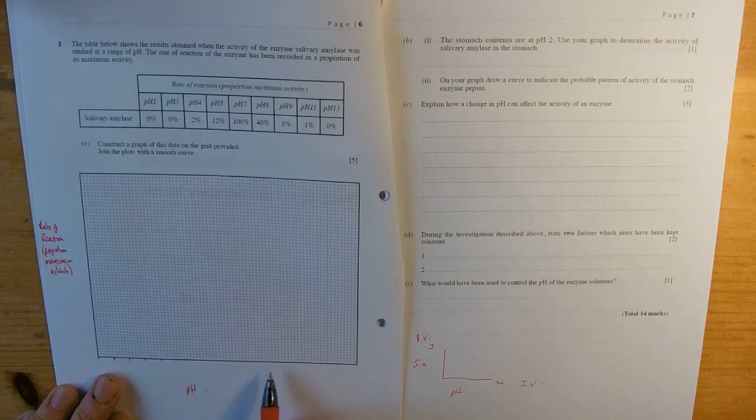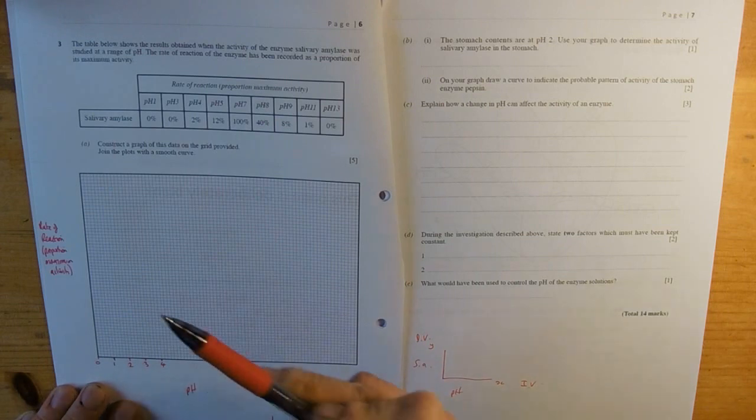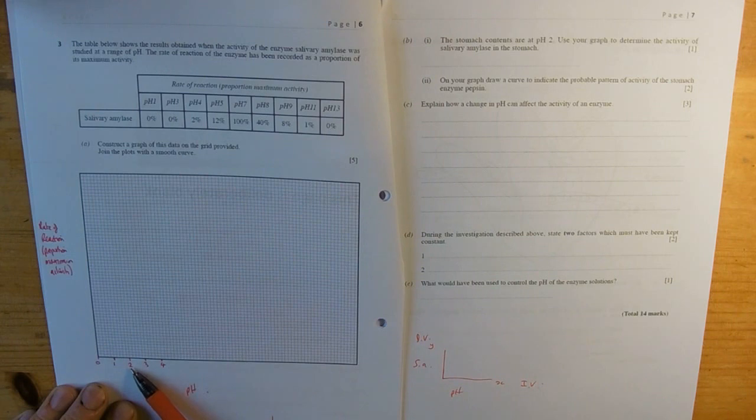You can see that we're going to use more than half of our scale, so that's what we want. But hang on, you say we haven't actually got a pH 2, so why am I putting a pH 2 on there? Well, this scale has got to be linear and at regular intervals, or else when we join the points, it's not going to be representative.